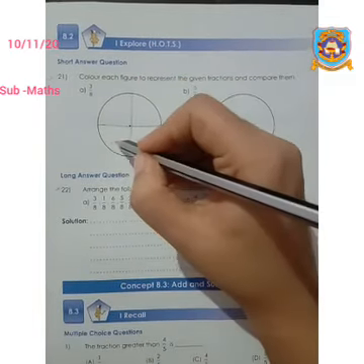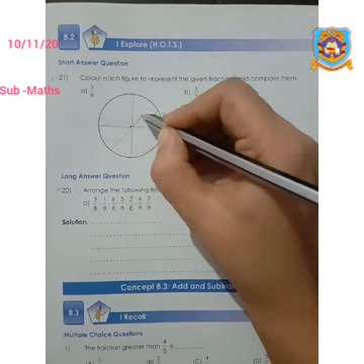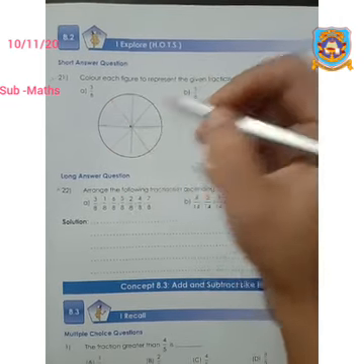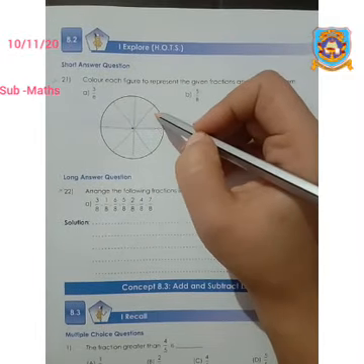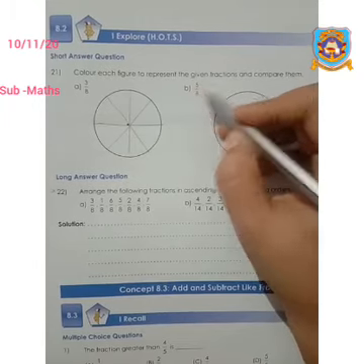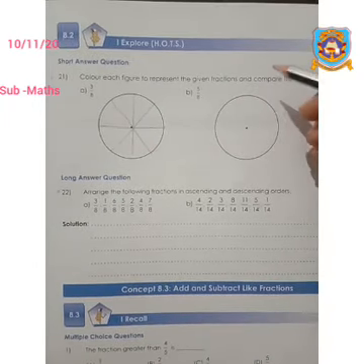Then I need how many shapes more? 4 more I need. So here one another and here is another. So how many parts did I get? 1, 2, 3, 4, 5, 6, 7, 8. Similarly here also 5 by 8, divided into 8 equal parts. Then you can color. You can use any color of your choice.